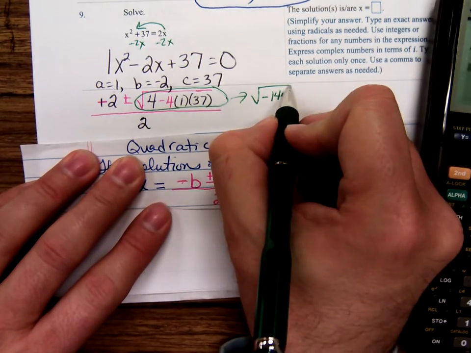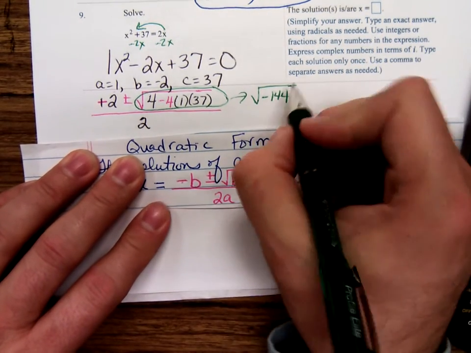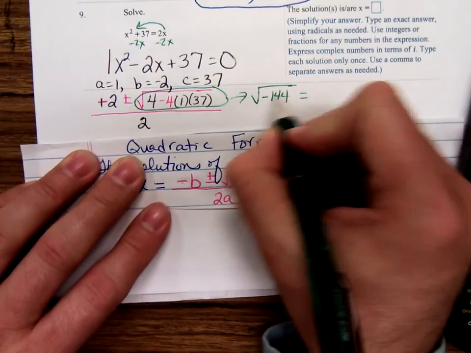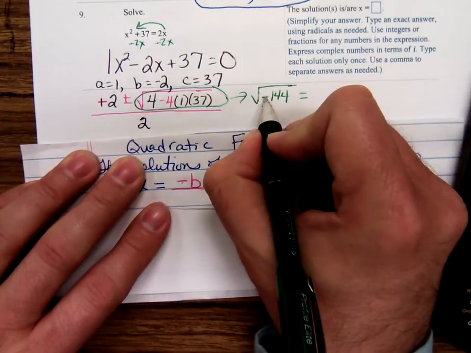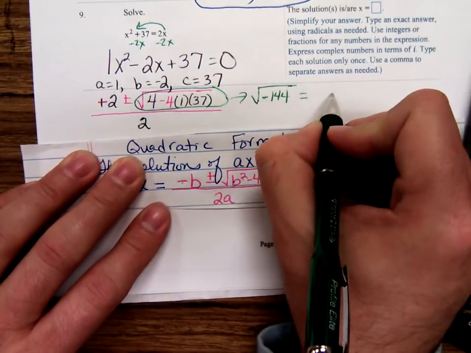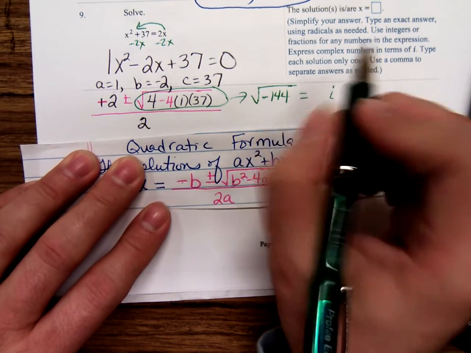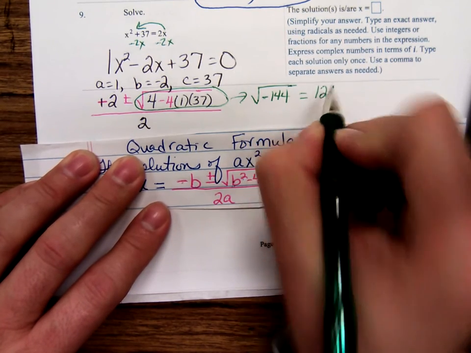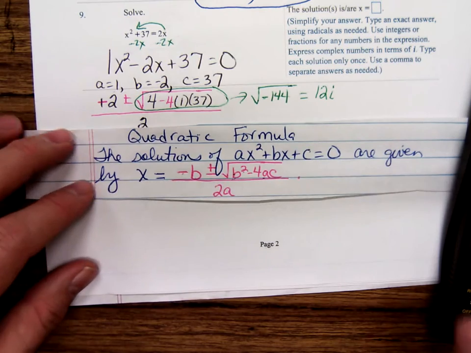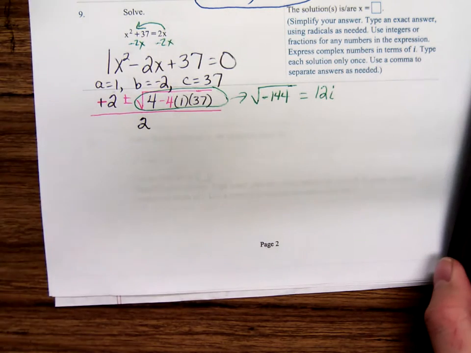Yeah, the square root of negative 144, because they're taking the square root of a negative, there's going to be an i. The square root of 144 is 12. So that step under the square root symbol reduces to just a 12i.